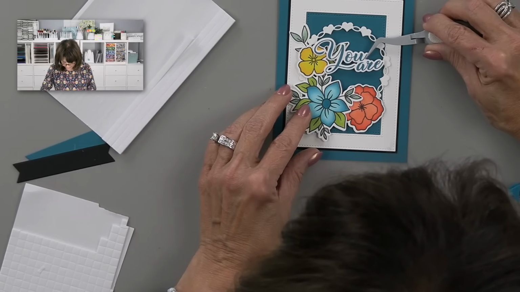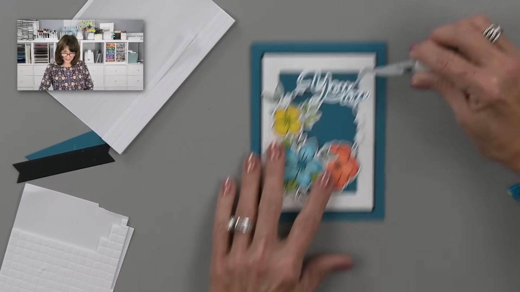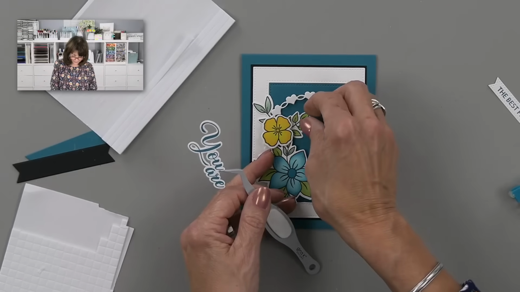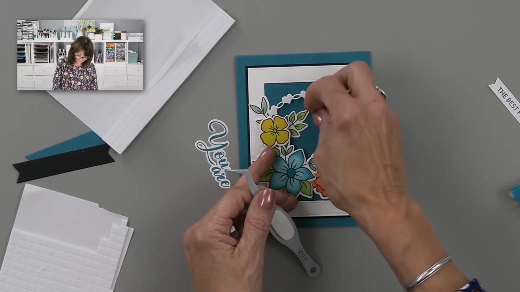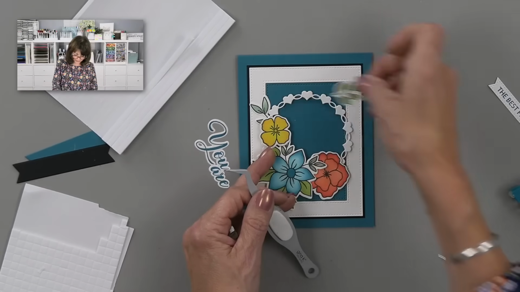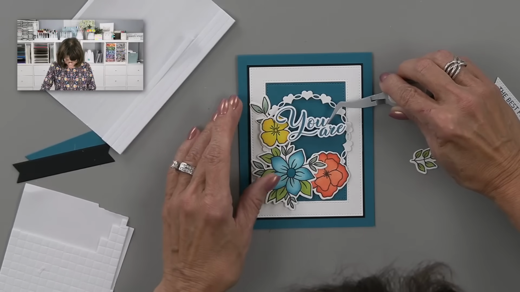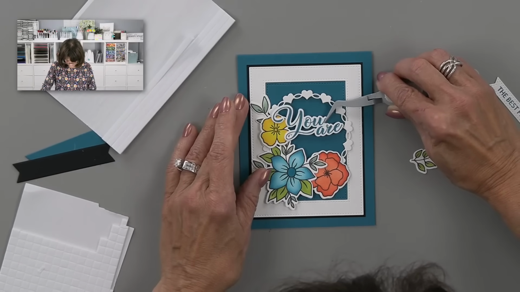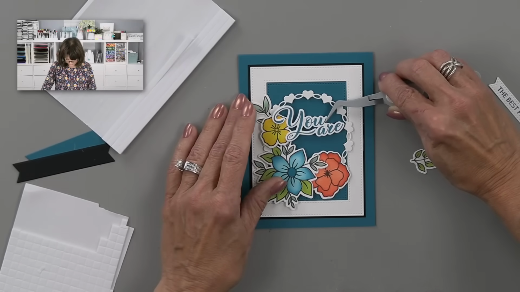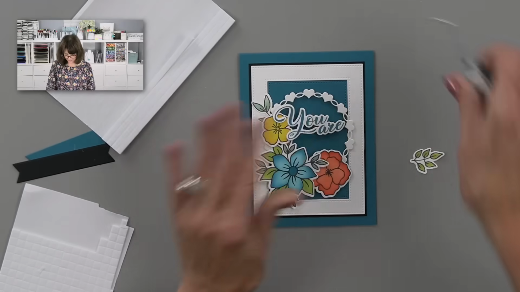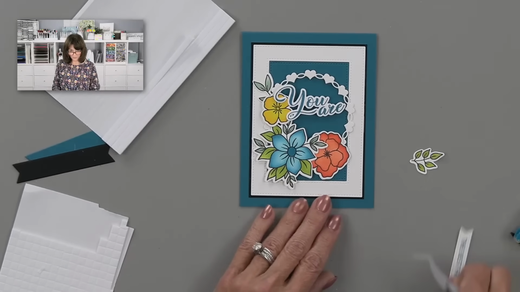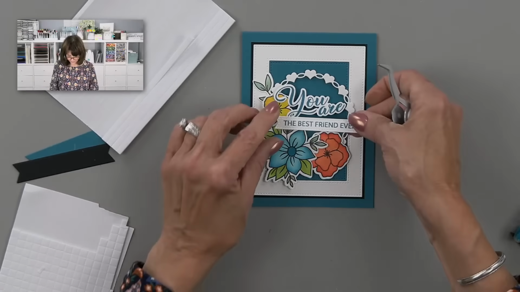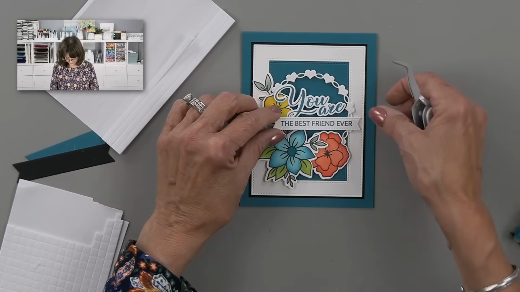I really am. Boy, what a waste of that. What a waste of this leaf back here. I feel like we could put that somewhere else where we could see it better. You are the best friend ever.